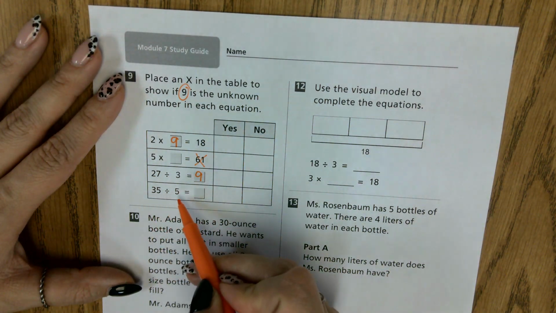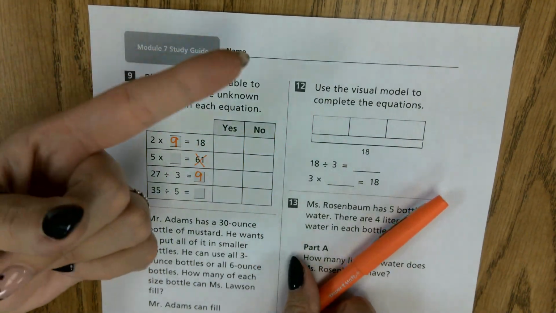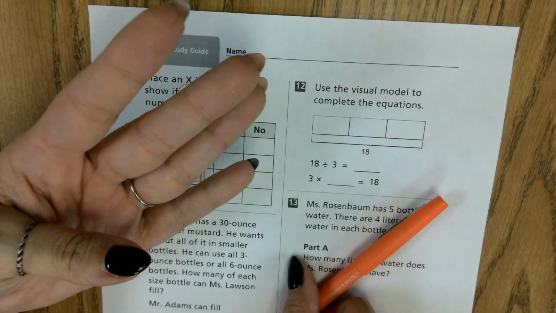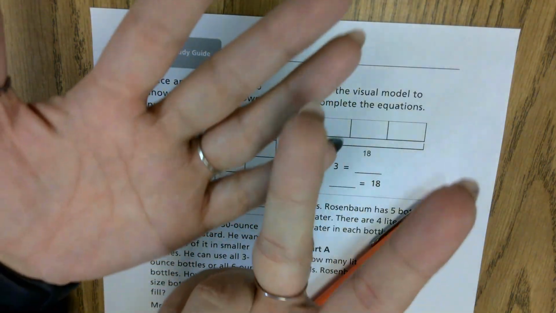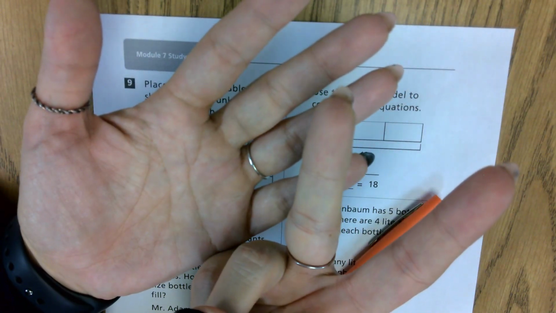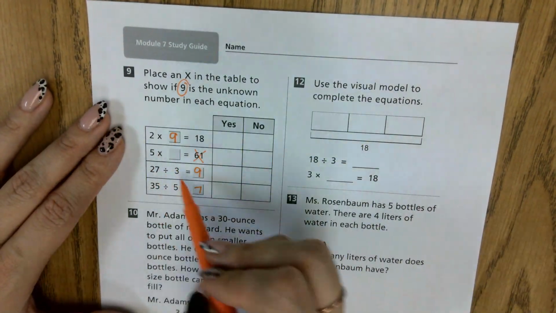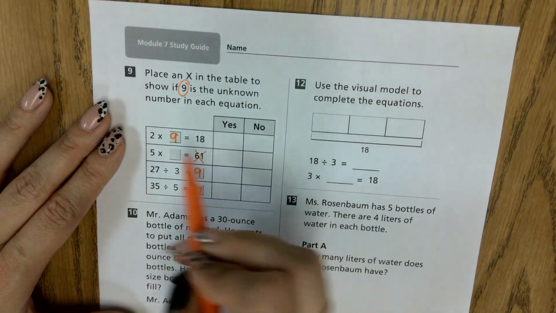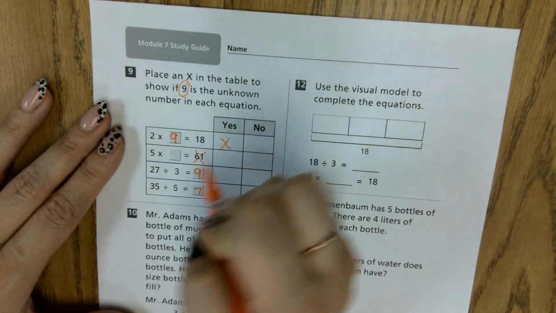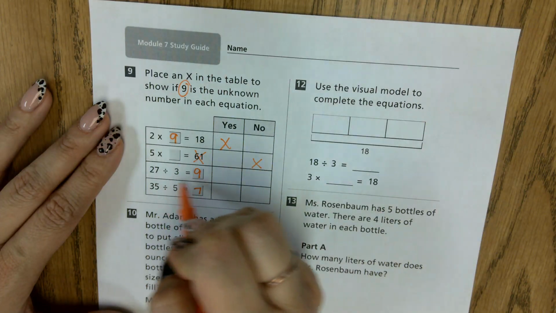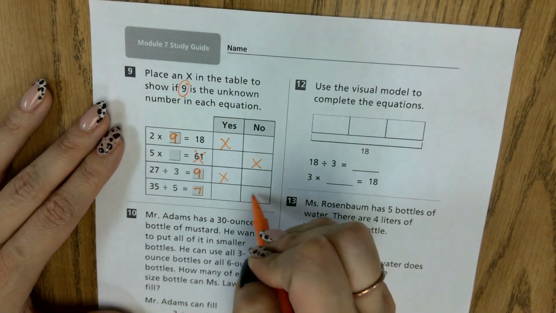Then I have 35 divided by 5. Let's count by 5s. 5, 10, 15, 20, 25, 30, 35. That only gives me 7. So that is not my answer. So now let's go through and figure out if the unknown number was 9. Yes, no, yes, and no.